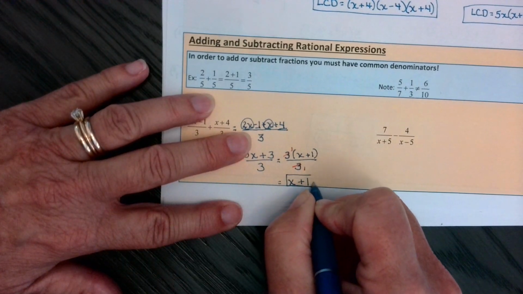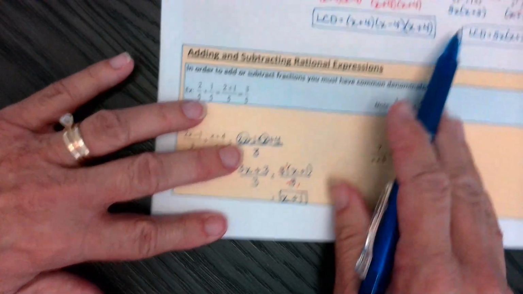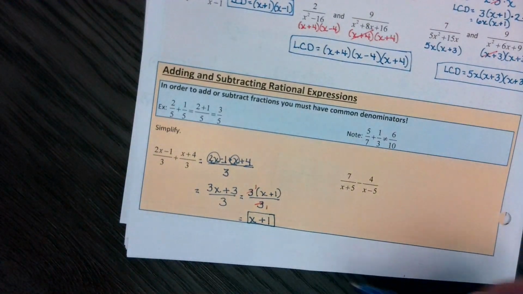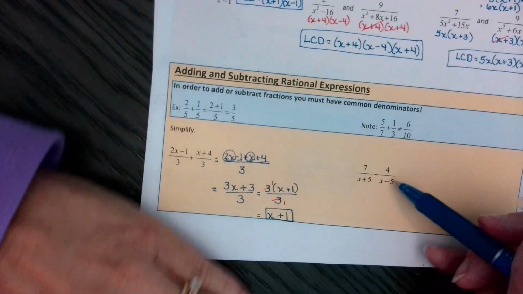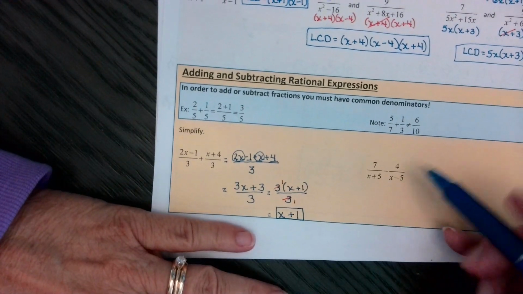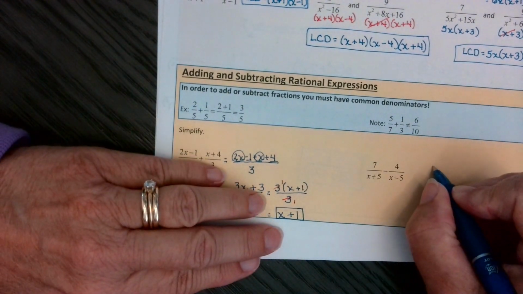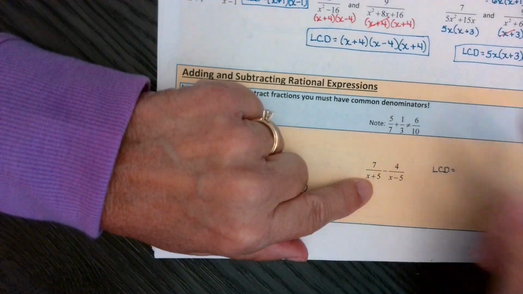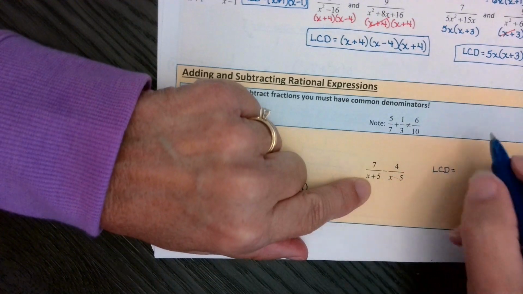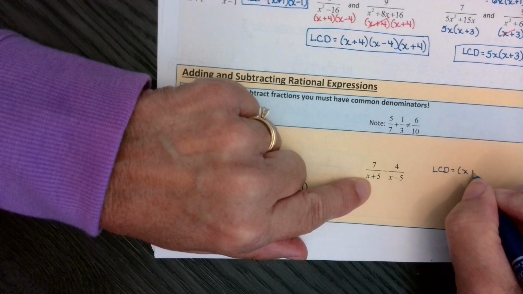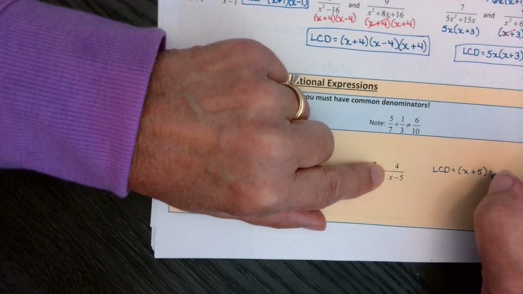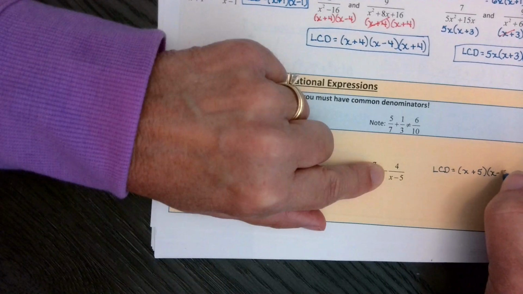That's why you do not want to go ahead and multiply these things out, because sooner or later we're going to find that they're just like right here. Now we're going to find it. Okay, so we first have to find our least common denominator. Just like we did up top here, you're going to list your first one and then list the second one, because you don't have anything in common.